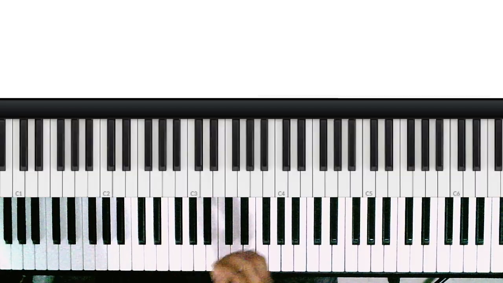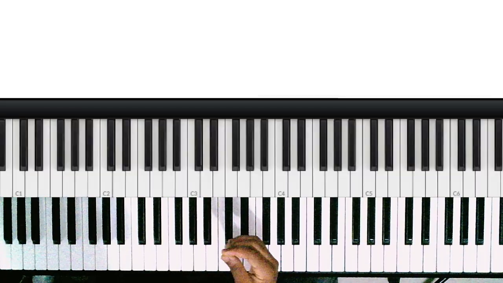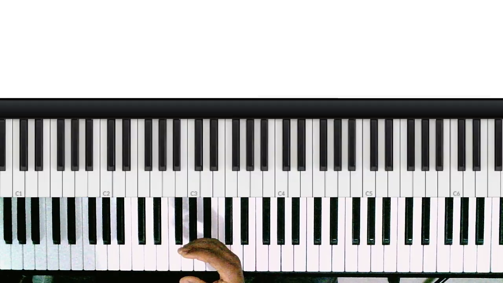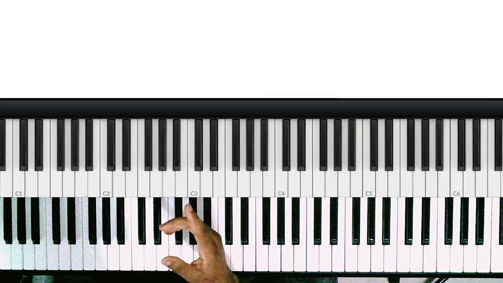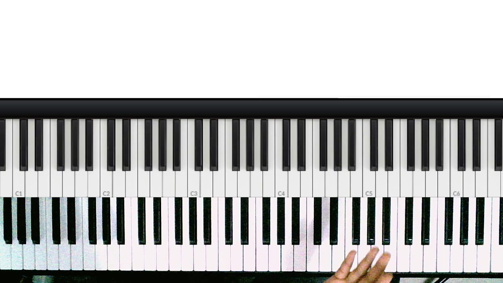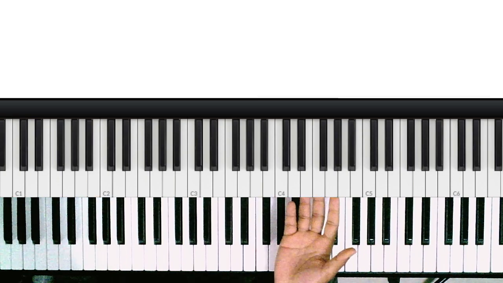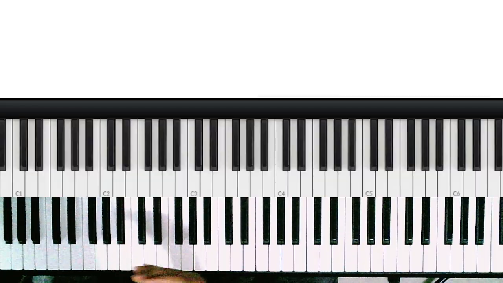So we can say 2T, 1S, 3T, 1S. This pattern works in every key.